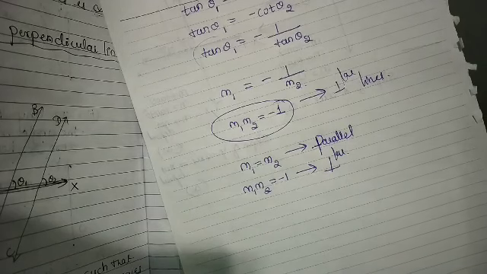If slopes are equal, that implies that the given lines are parallel. If the product of slopes of two lines, that is M1 into M2, is equal to -1, understood that the given lines are perpendicular.